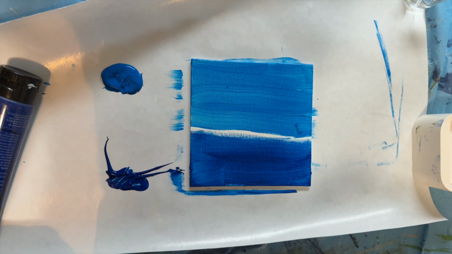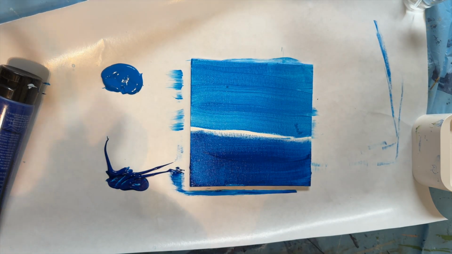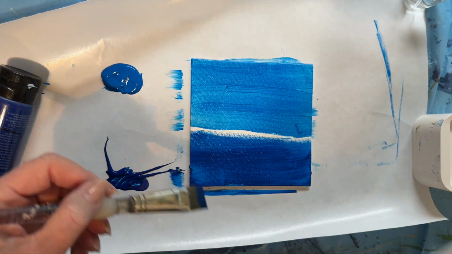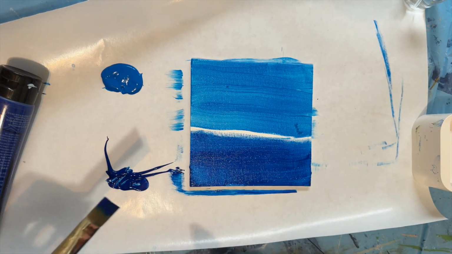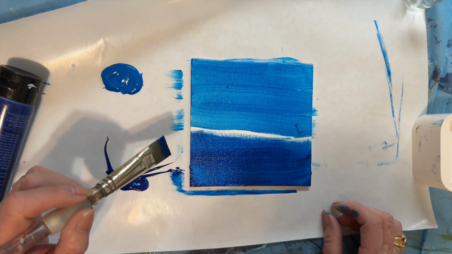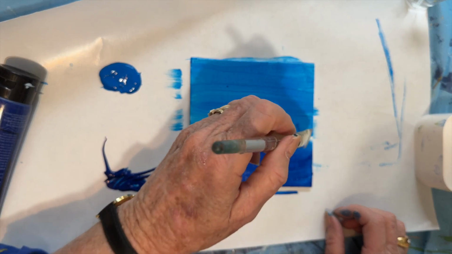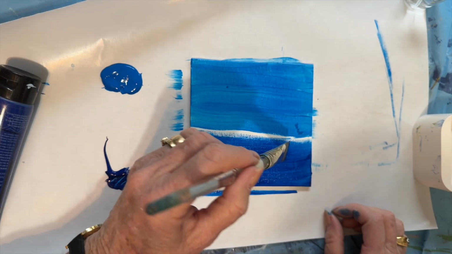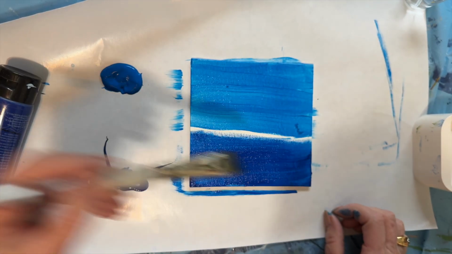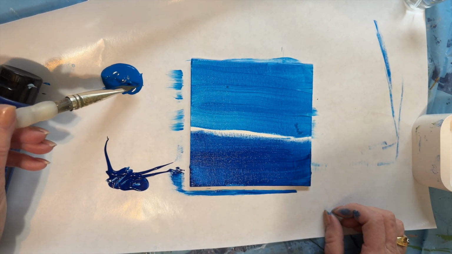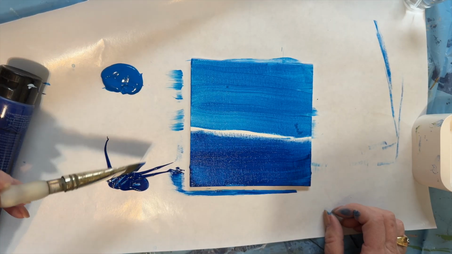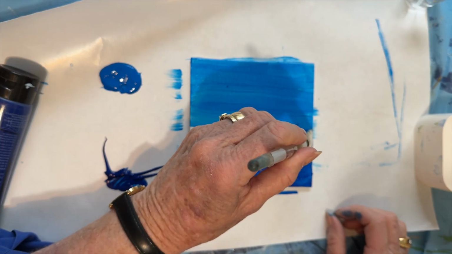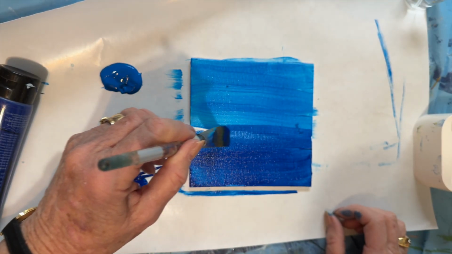Actually, they are the same value, but one is warm and one is cool. Now we're gonna do something that we might not should do, but we're gonna do it. We're gonna take the same brush without anything changing. I might pick up a little bit of this blue here and some on that, and we're gonna bring them together.